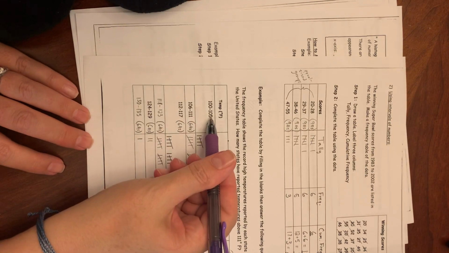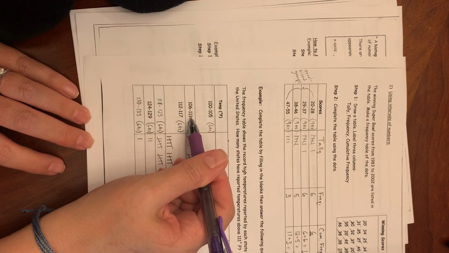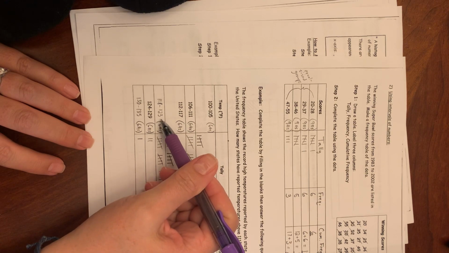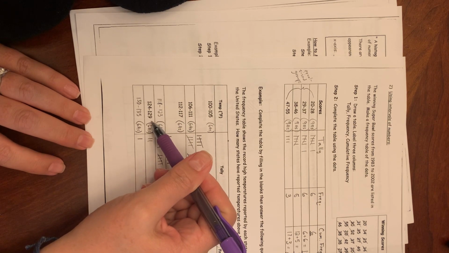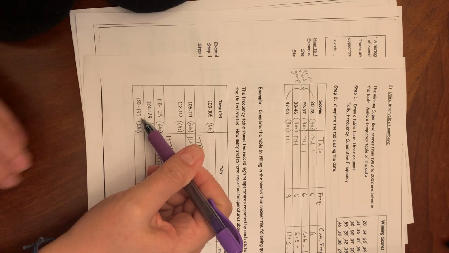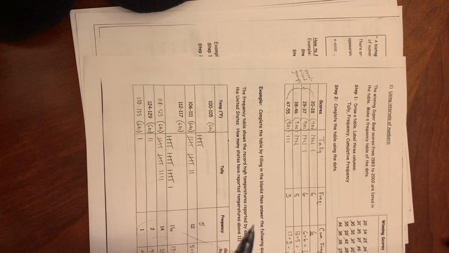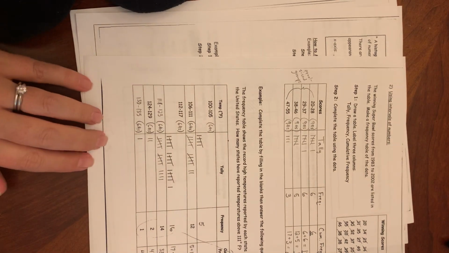Okay, so our intervals were 100 to 105, 106 to 111, 112 to 117, 118 to 123, 124 to 129, and 130 to 135. Notice that each of these was 6 numbers, okay?